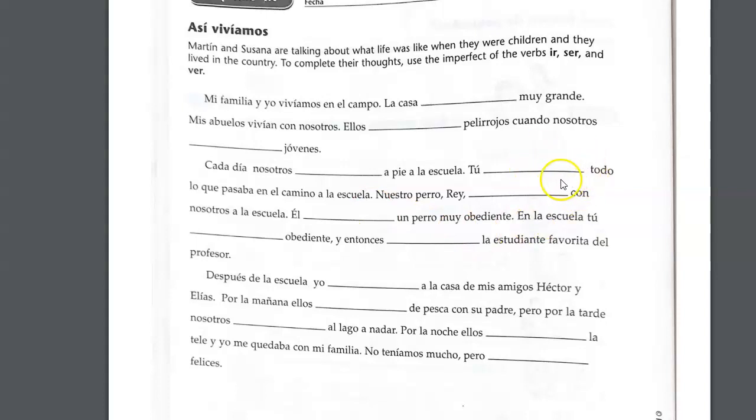So this is going to be the verb ver, and it's hard to tell. If anything, you would think the verb ir should be used here, but it's not referring to going to school, it's referring to seeing things on the way to school. Hard to discern that. This is probably, I would say, late level 3, level 4 level grammar. So ver for that second blank in the second paragraph.